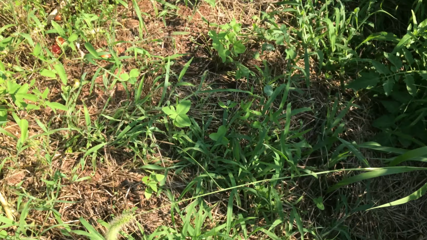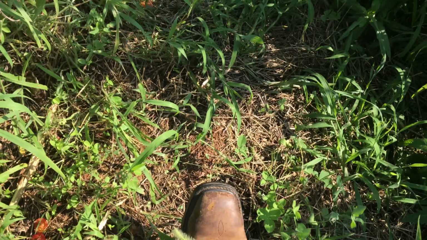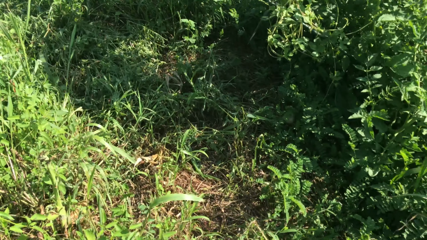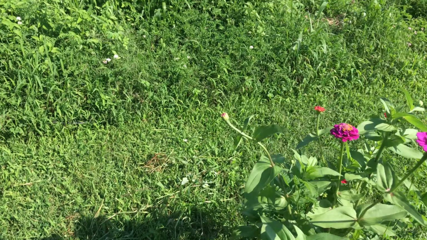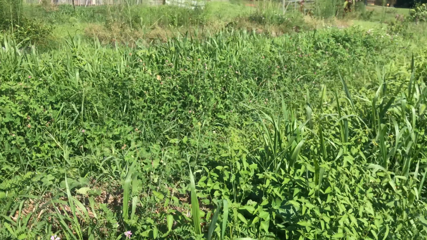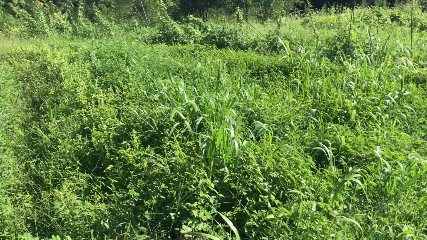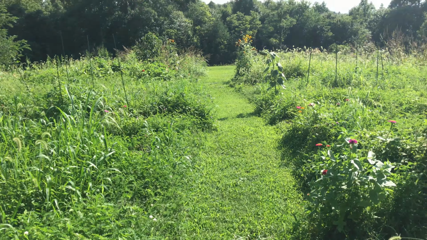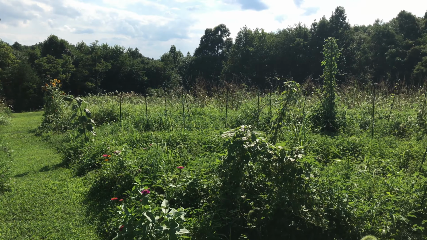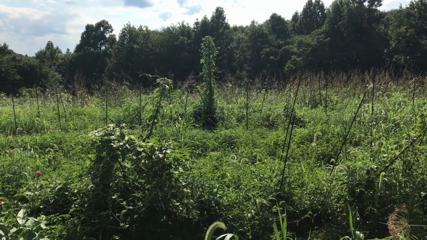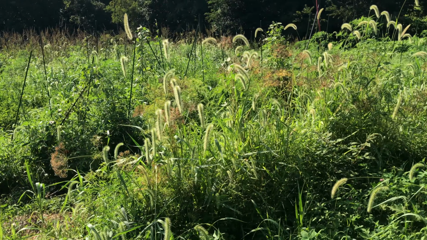And you can see the clover coming back here. That's a nitrogen fixer. And this path is cleared out. And I think this path over here is 4 weeks ago. Not really sure. But if you keep up with it, it is going to serve you well, and it's going to grow more food than you can imagine.